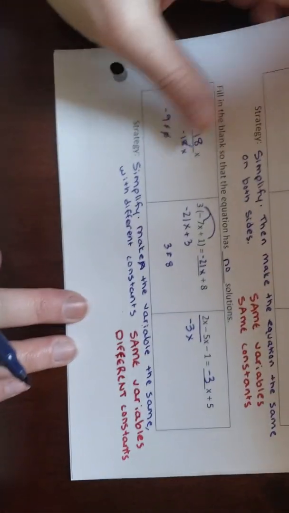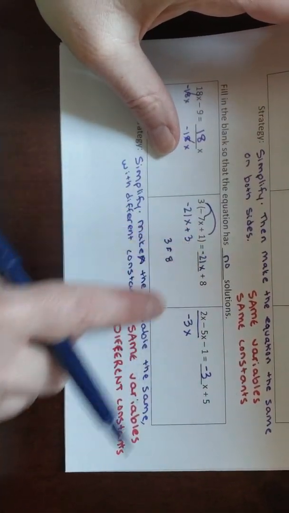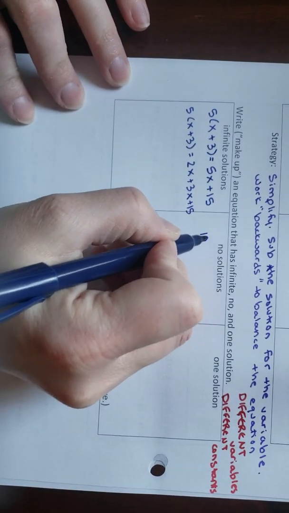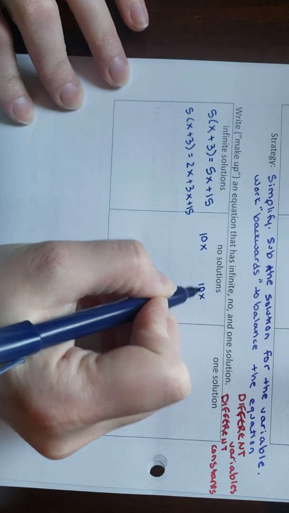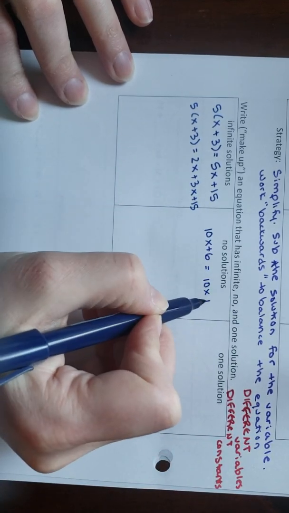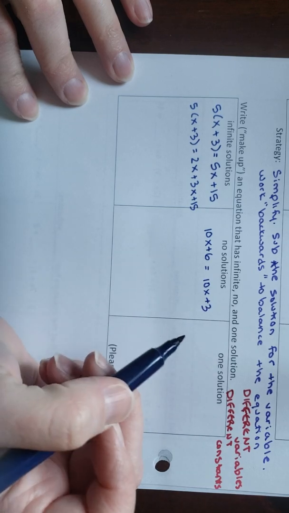All right, no solutions are no solutions. Same number of variables, but different constants. Okay, so how many variables do you want? 10? Now this is balanced. But if I do a 6 here and a 3 here, it's not balanced.